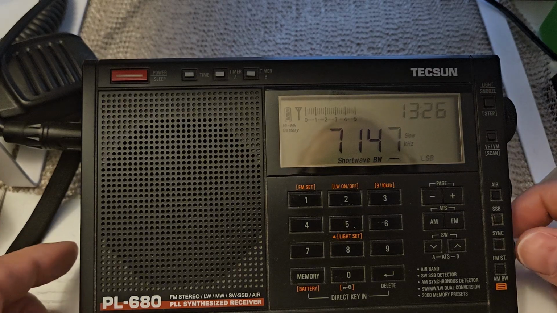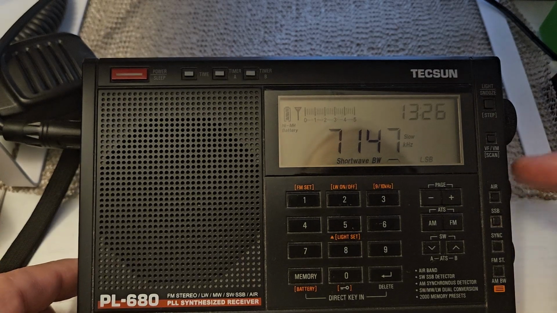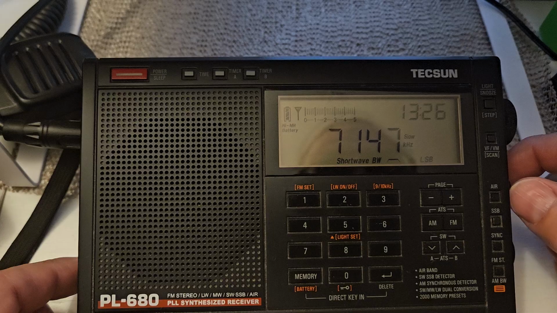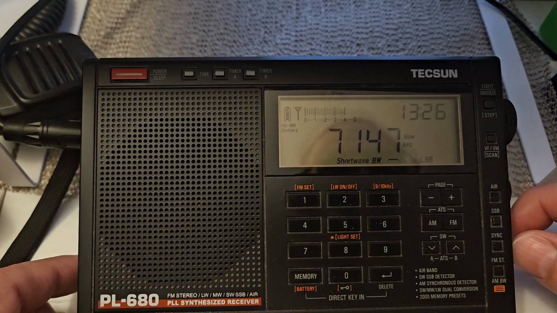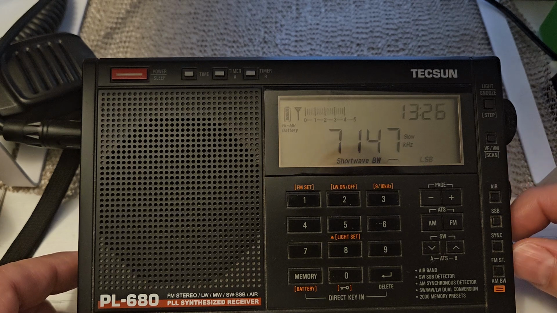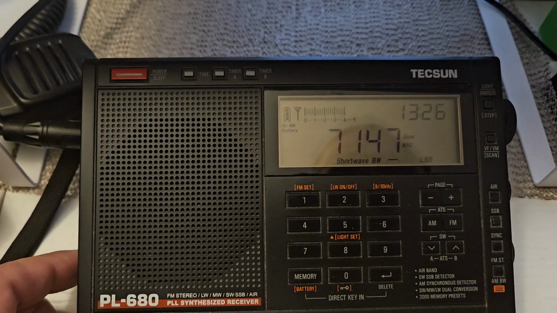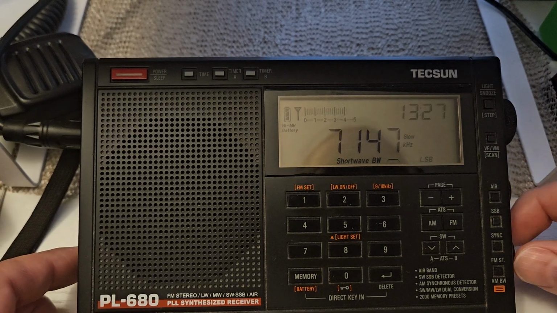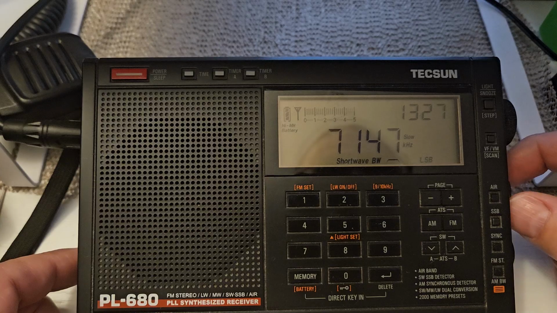So not quite understandable at all. So this is where the BFO comes in. You have to basically tune it to bring in the clarity of the voice. And now you can hear it as I adjusted the BFO to bring the clarity in. And you can hear, as I tune the BFO, it goes up and down.